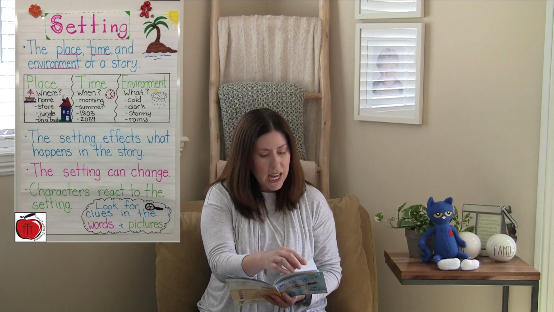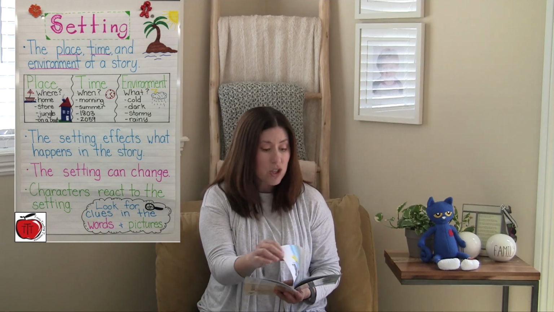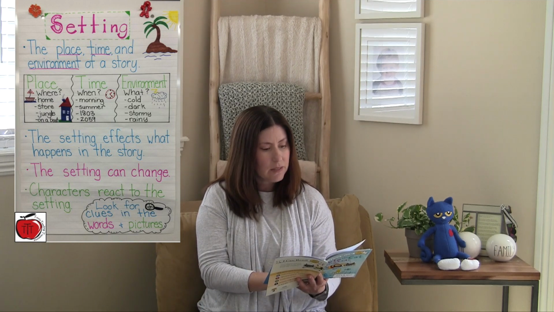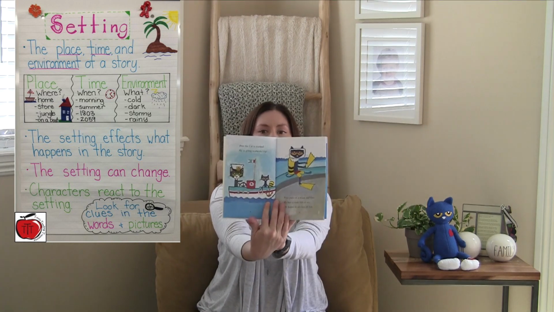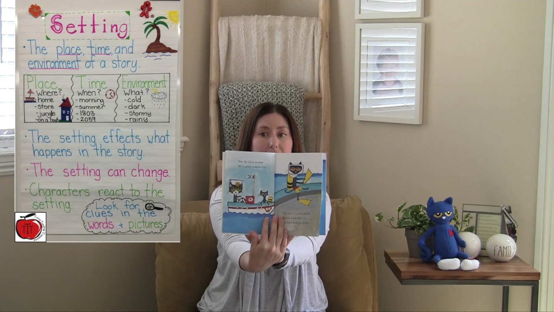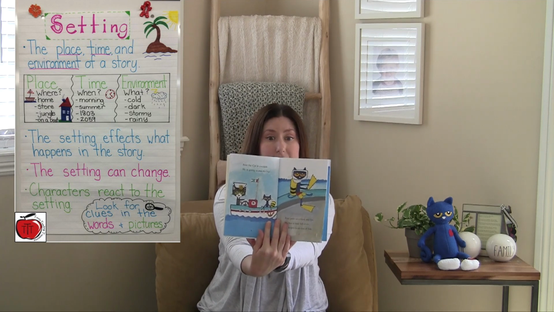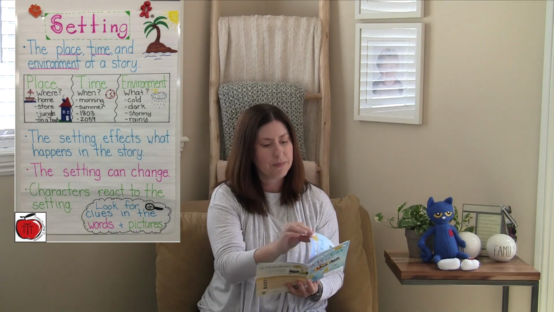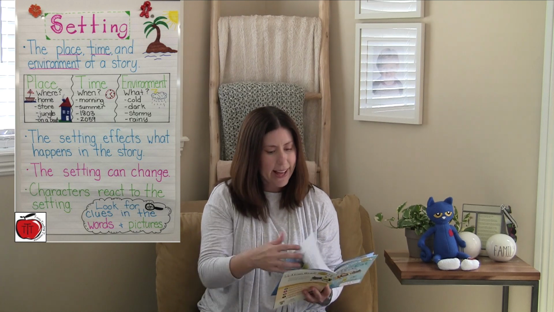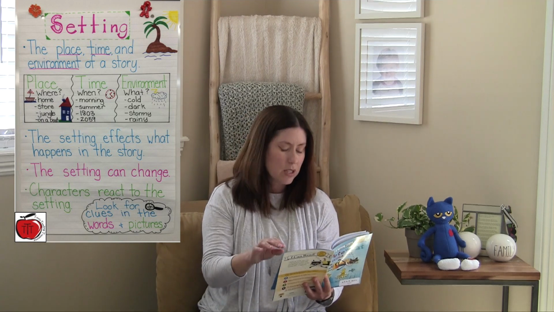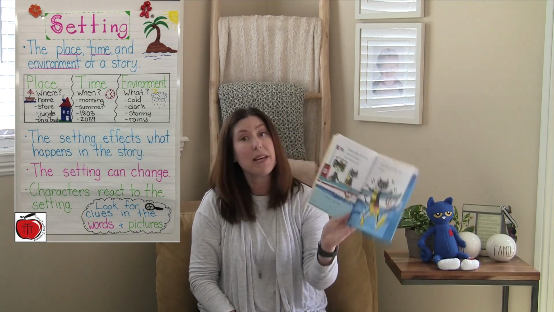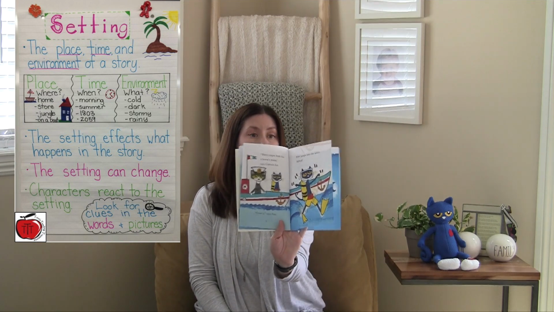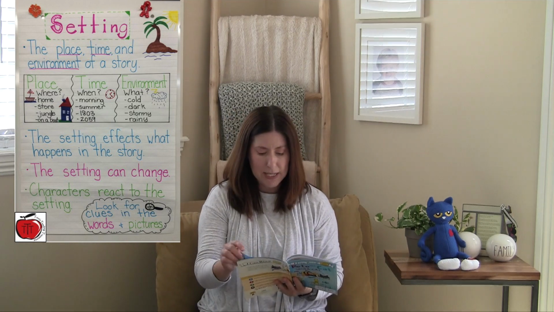When does it take place? Do you think morning, nighttime, winter, summer? Well, it doesn't look dark out. It looks light out. So I'm going to guess maybe morning or middle of the day. And it doesn't seem cold. It's not snowing. It's not raining. So it might be summertime. I think those are some good details to describe the setting.